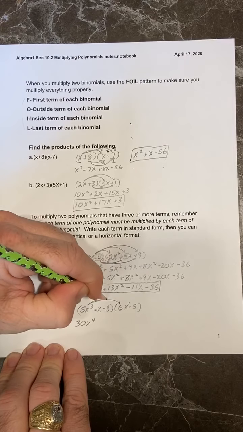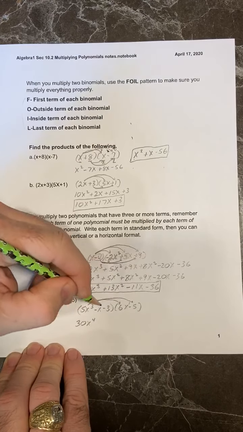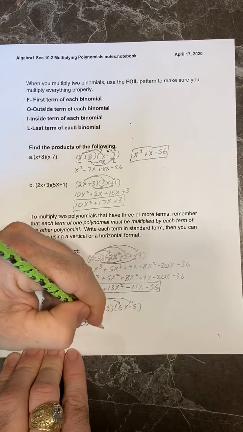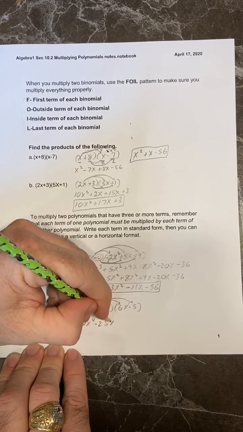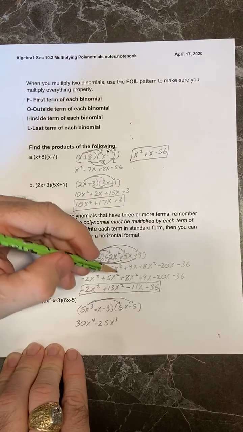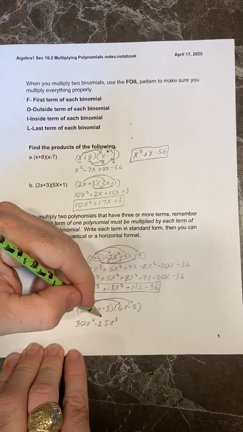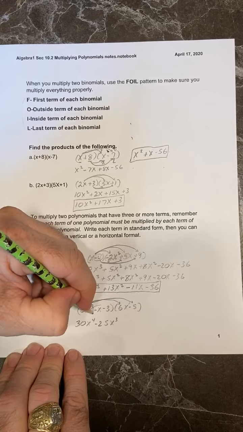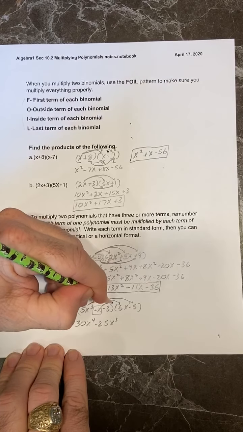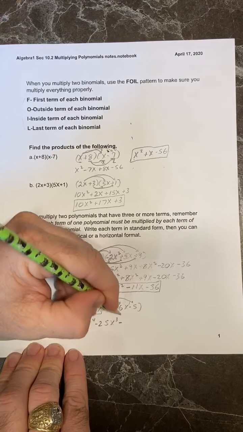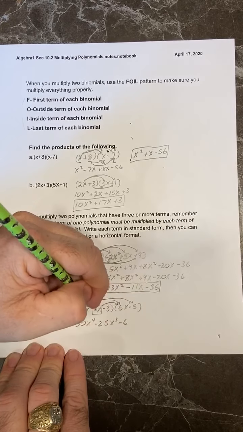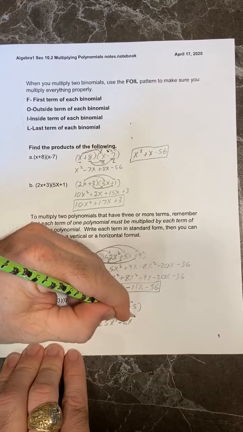And then 5x to the third times negative 5. So 5 times negative 5, negative 25. X to the third, there's nothing to go with it, so just x to the third. All right, so that was that term times everything in that one. So now the next term, negative x times 6x. So negative 6, and then x times x is x squared.